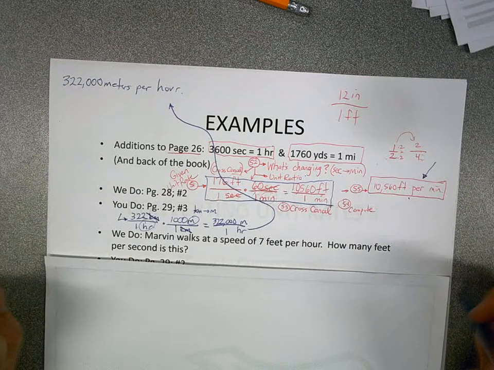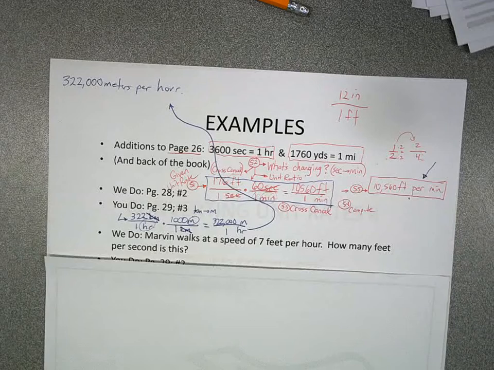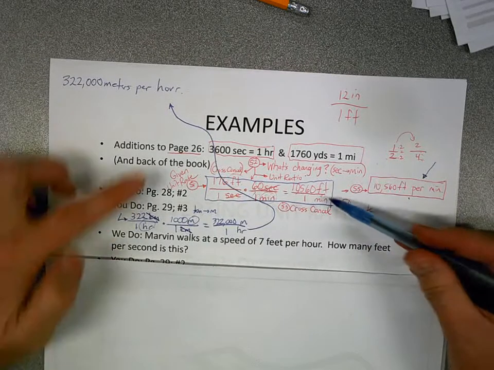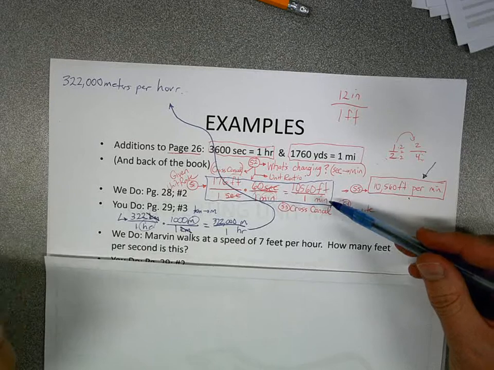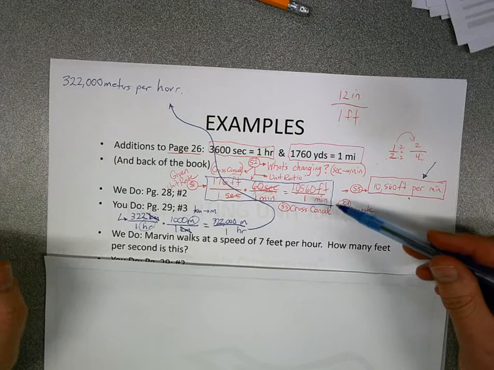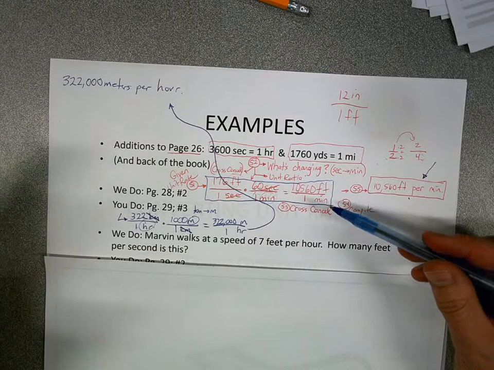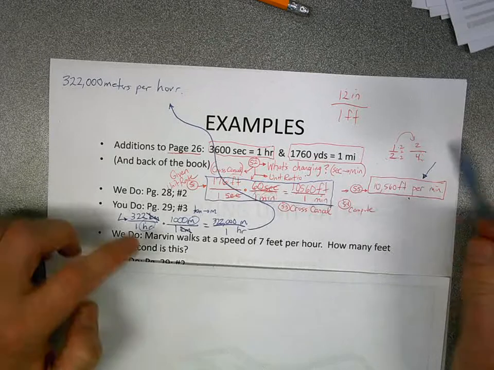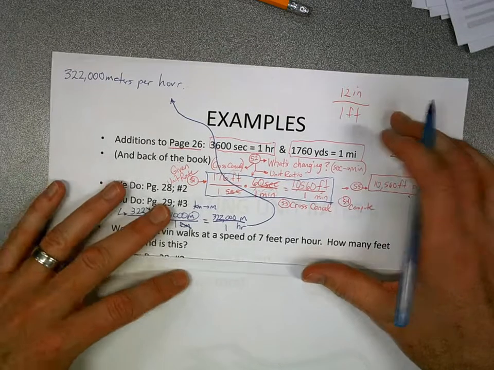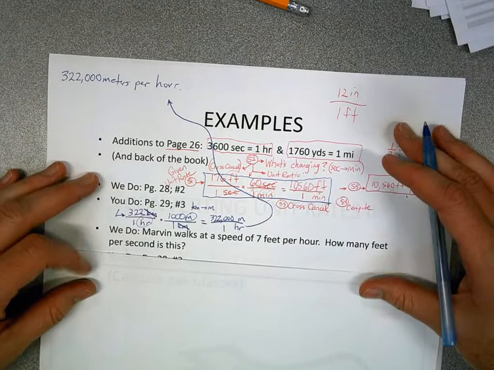All right, here we go. What you're about to see is going to look just like this, but there's a little twist to it at the end that I want to introduce to you. Some of these problems, this will happen. So here we go. It says Marvin walks at a speed of 7 feet per hour. How many feet per second is this? It sounds just like the other one.